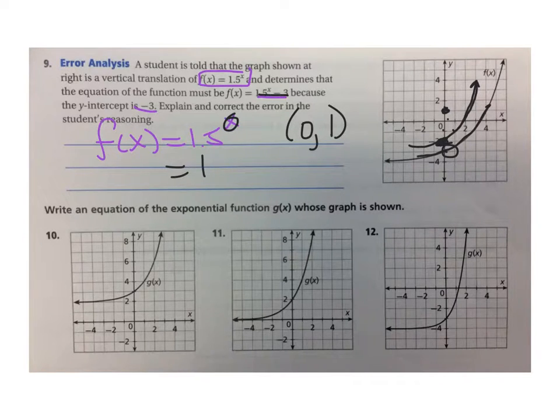Now, on number 10, 11, 12, it says write an equation of the exponential function whose graph is shown. So we're going to work backwards tomorrow. Remember, it starts here with the y-intercept of 1, and then we go down. So we're going to do some trial and error tomorrow to figure those out.